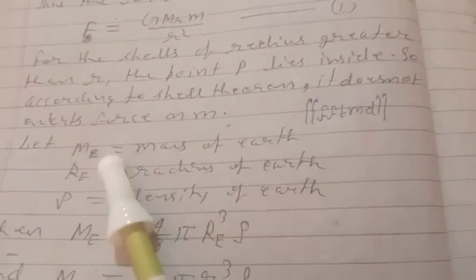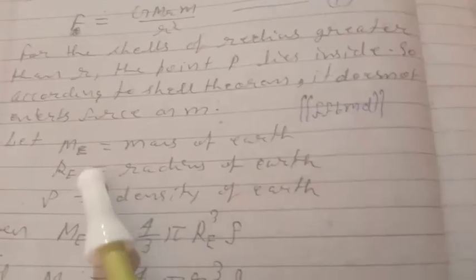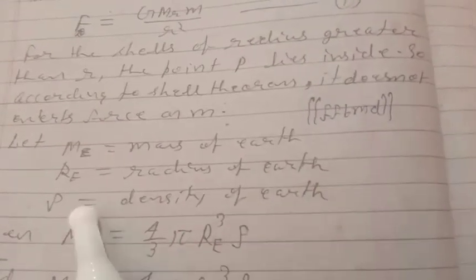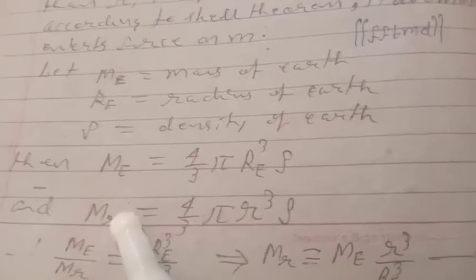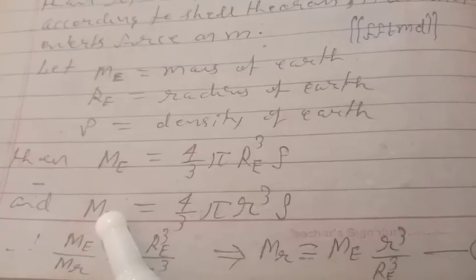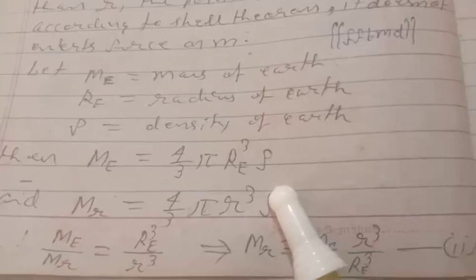Let Me equal the mass of the earth, Re the radius of the earth, and rho the density of earth. Then the mass of earth Me equals 4 by 3 pi Re cubed into rho. This represents volume and this represents density. So volume times density equals mass, and Mr, the mass of a sphere whose radius is r, equals 4 by 3 pi r cubed into rho.